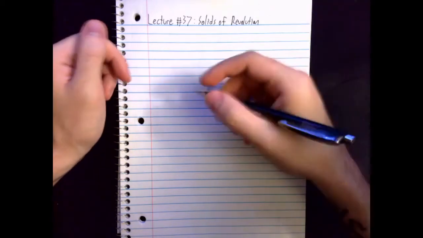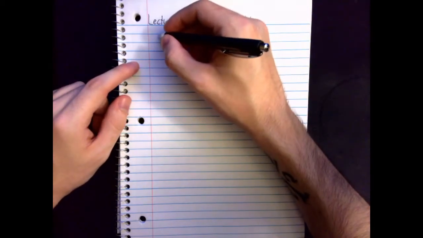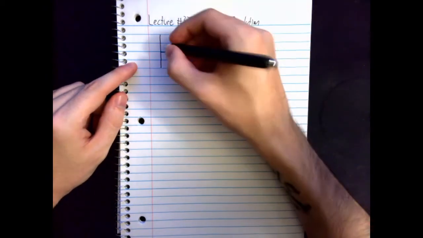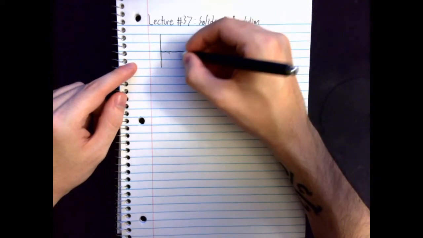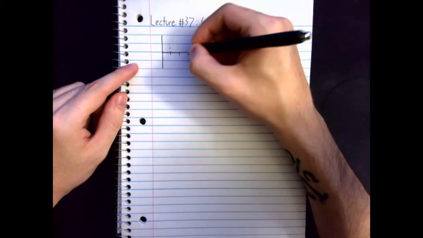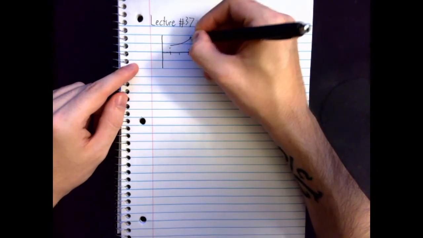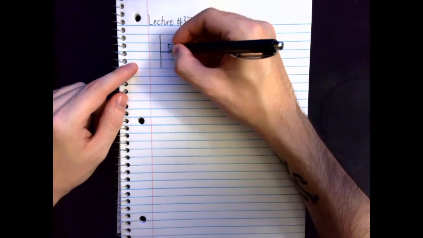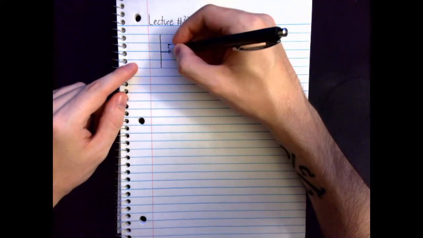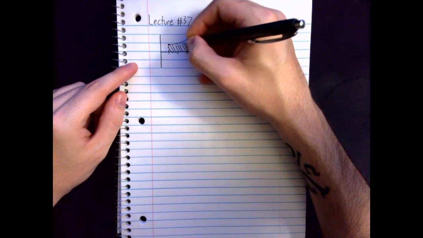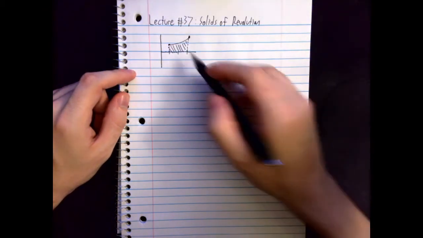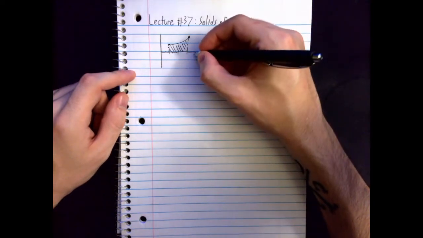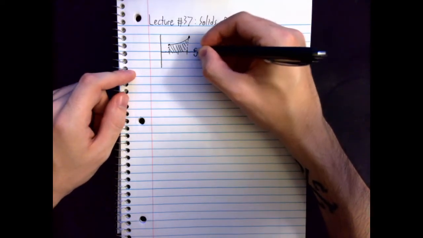So the idea is that I'm going to have some function like this between two points, and then what I'm going to do is take the area bounded by the curve on this interval and the x-axis, and I'm going to sweep it around the x-axis.